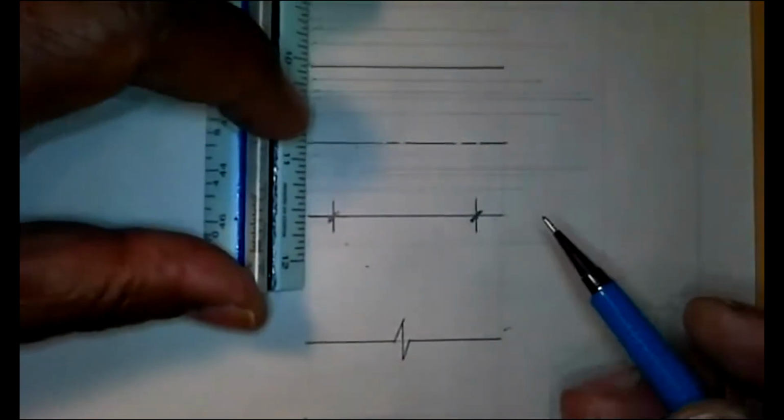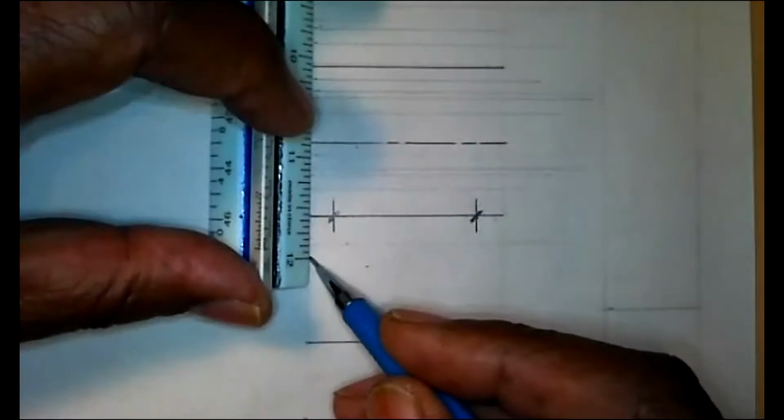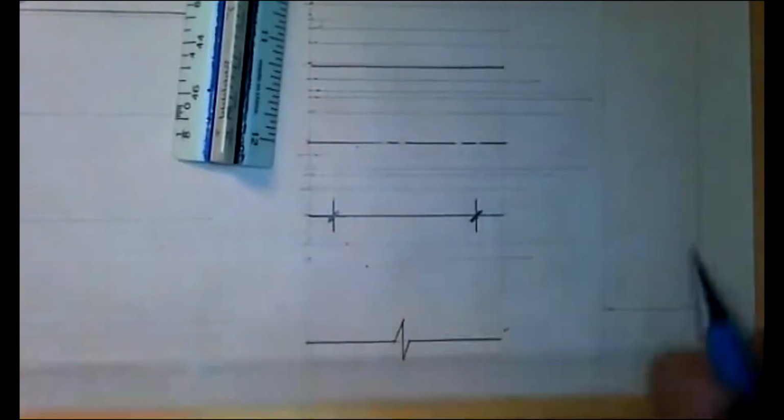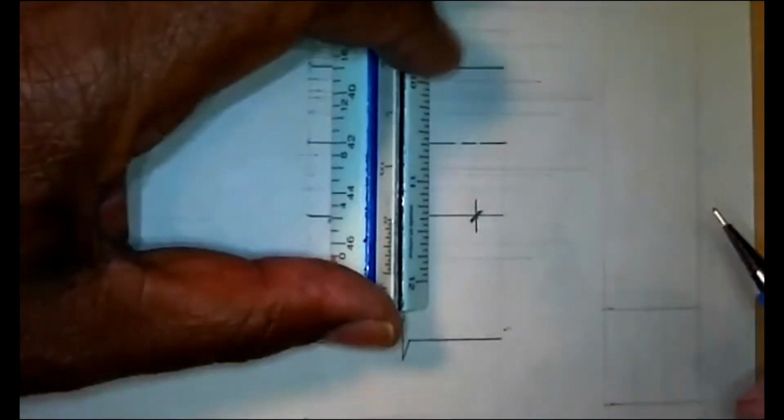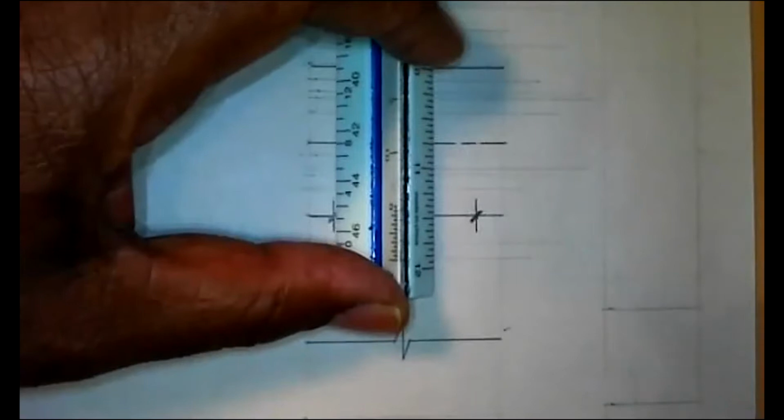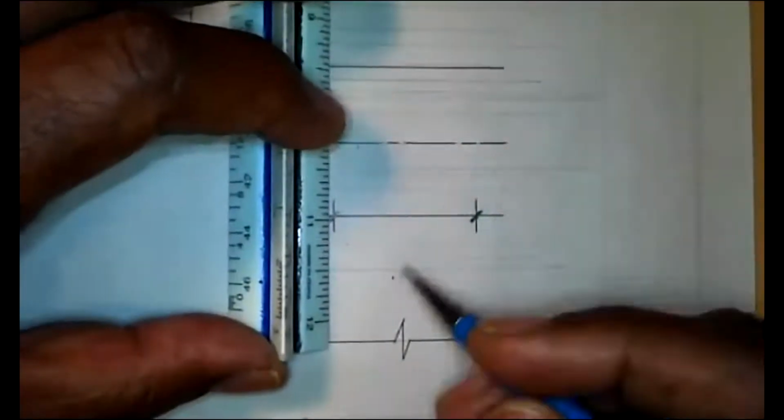Then I need 1/8 of an inch. And I need a space between, which spaces between the text is always going to be 1/16. And then I need 1/8 of an inch text.